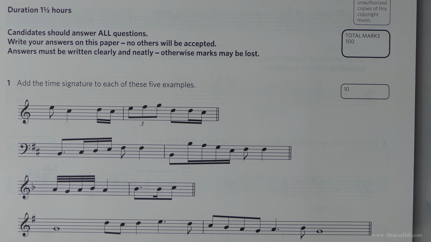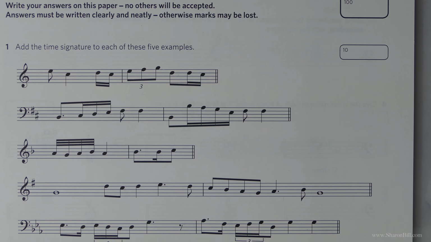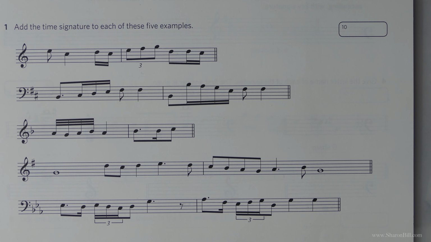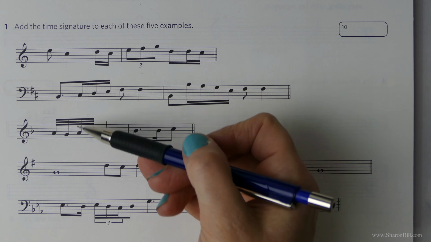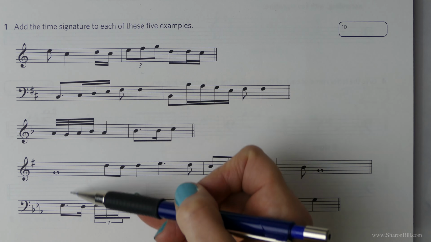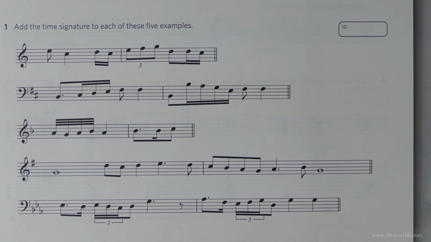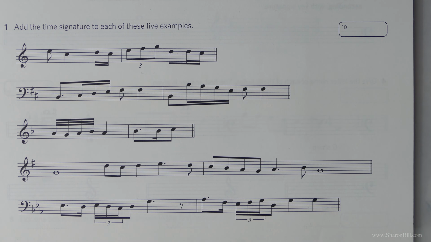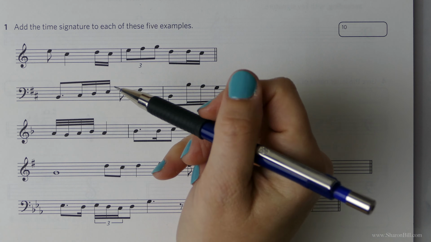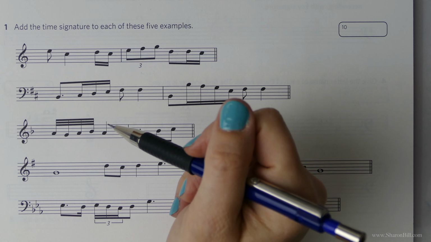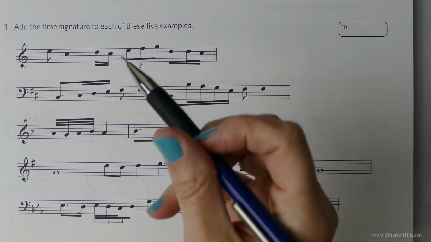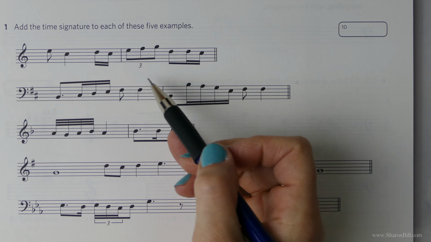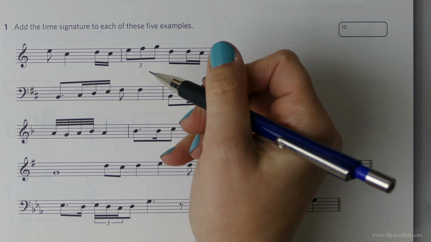So question 1 is asking us to add time signatures to each of these 5 examples. So we've got 5 separate melodies which will require 5 separate time signatures. And so let's make a start of this together. Now the first job is to decide what our bottom number is. Are we going to be counting in simple time or compound time as well? So glancing through, I think this second bar is perhaps the easiest one to start us off.